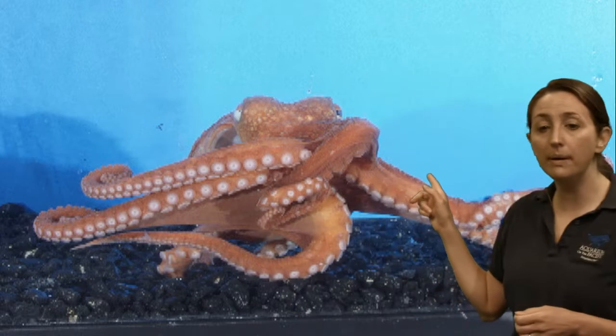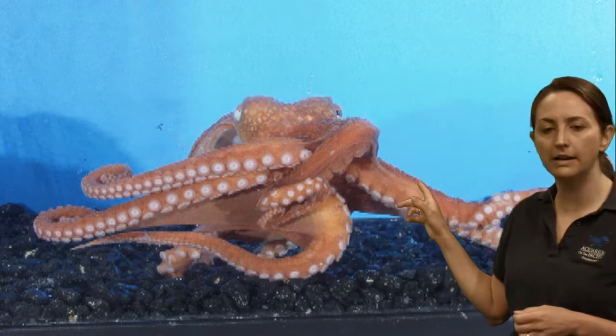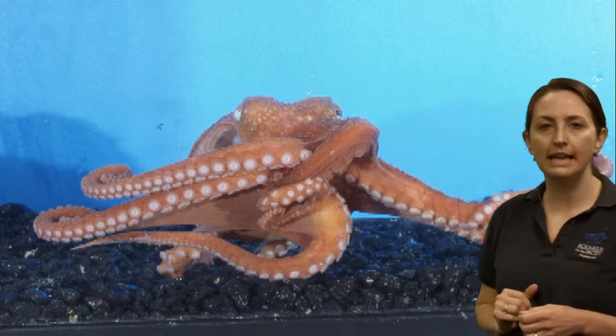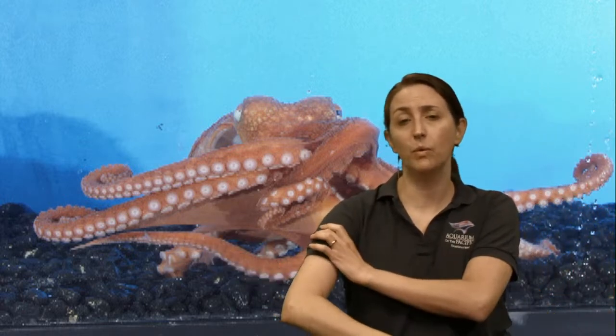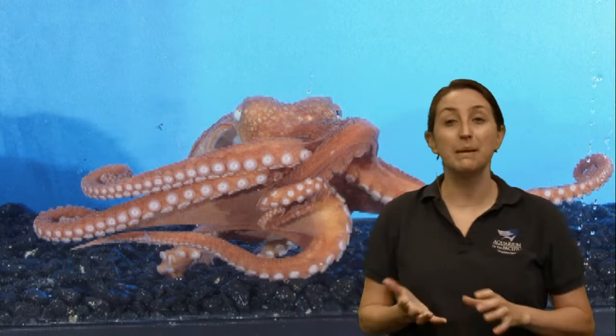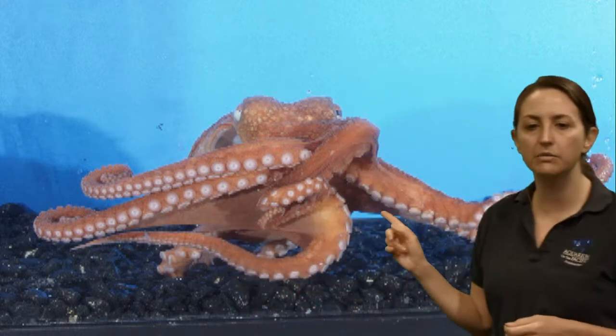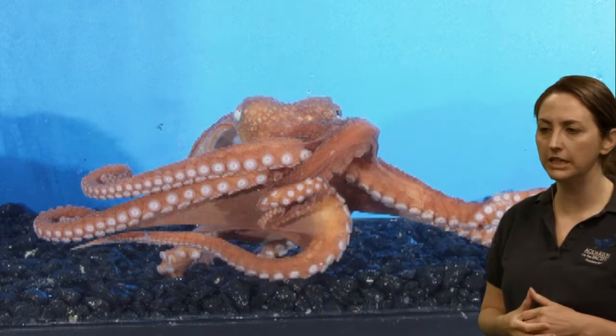There are predators that will try to grab maybe an octopus, and the octopus can leave with one less arm and partially regrow that. It also depends on how healthy the animal is. Kind of like lizards that have lost a tail, if they're nice and healthy, they can easily regrow that limb. If they're not as healthy, that might be a little harder, but most of them are able to regrow their arms. That's a great question.